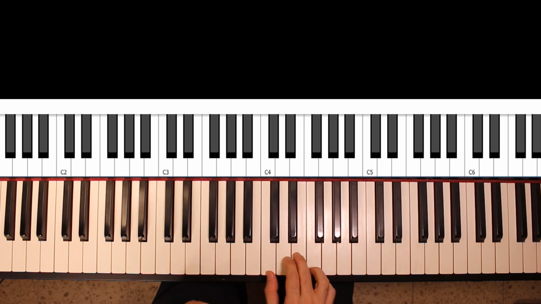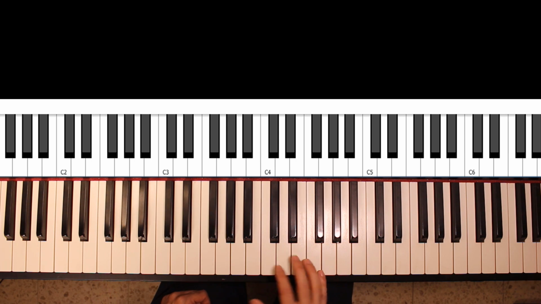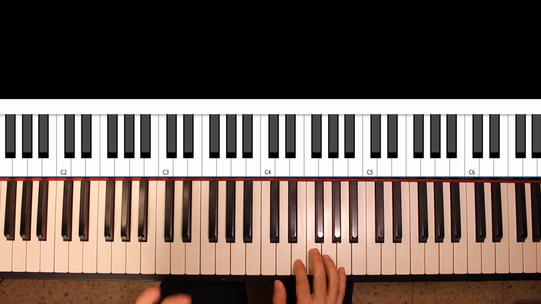If I play just these two notes, your brain already instinctively recognizes this as a C major chord. It fills in the details. But if I just play these two notes, maybe your brain doesn't really fill in any of the other notes. I mean, what is this? What should this be?